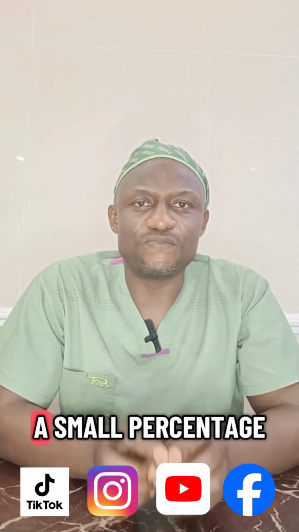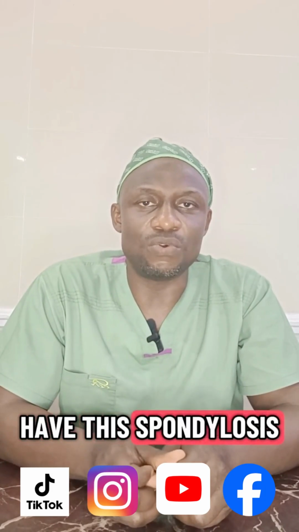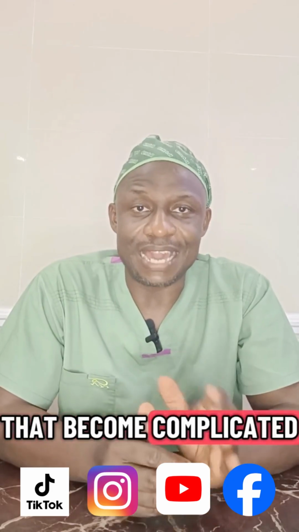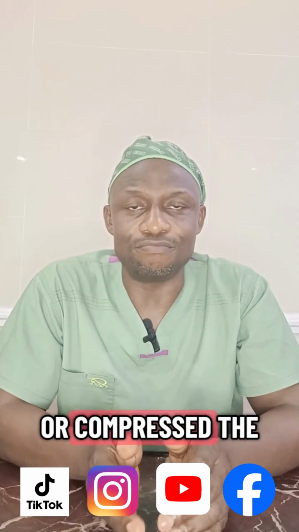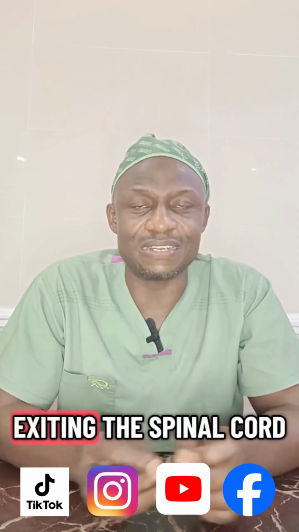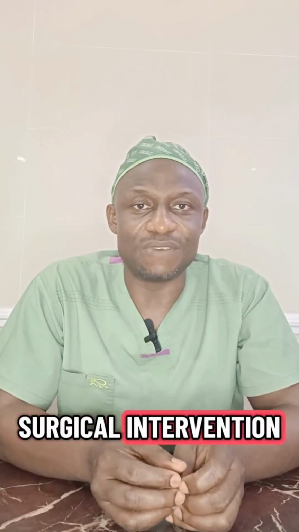It is only a small percentage of patients with spondylosis who become complicated because they have compressed the spinal cord or the nerves exiting the spinal cord, and so require surgical intervention.